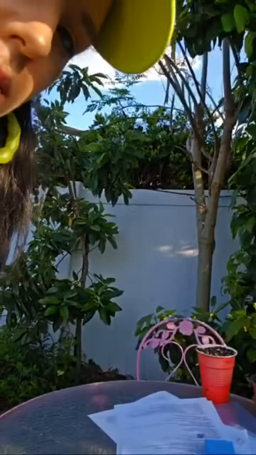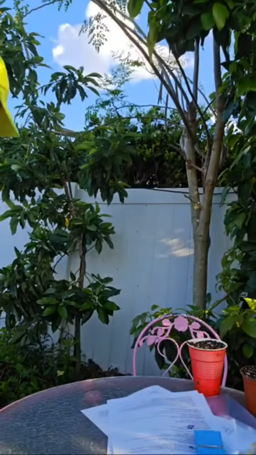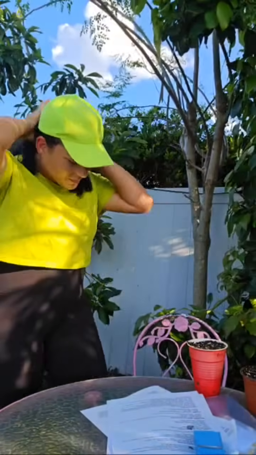All right, guys. And now I can see my phone a lot better too. All right, now it's significantly darker, but okay.